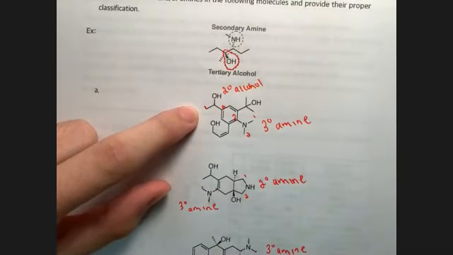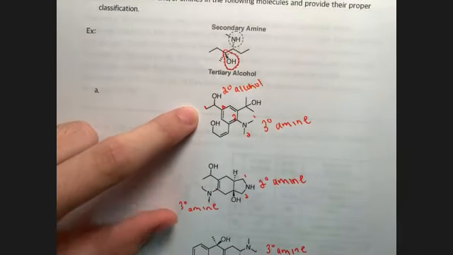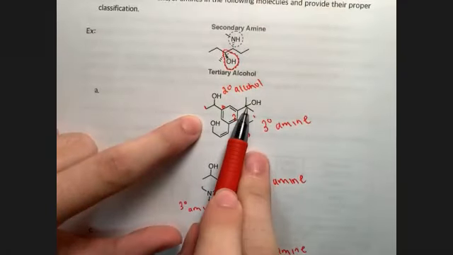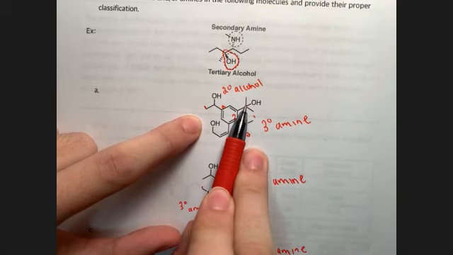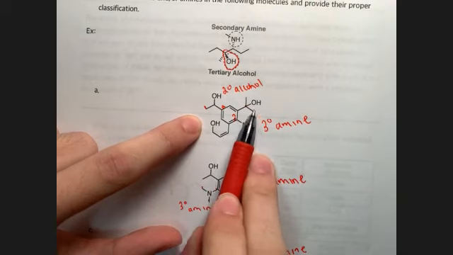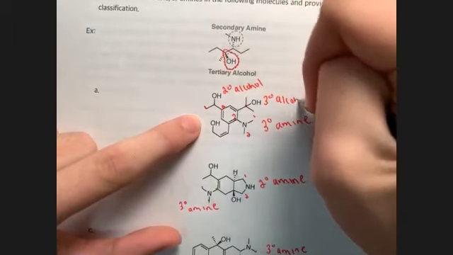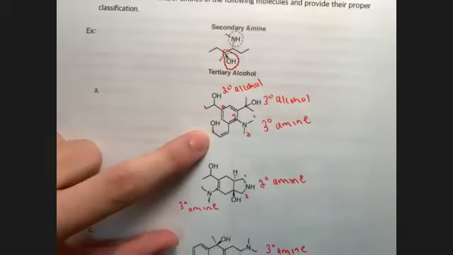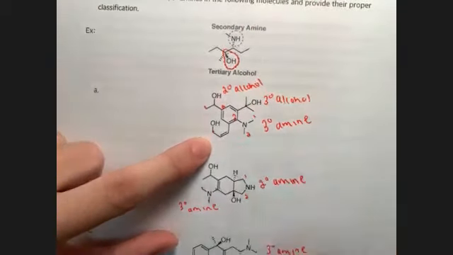It's a little bit different than amines. For this guy, this is the main carbon of my alcohol right here, where I put that dot. How many carbons are attached to this one? Well, 1, 2, and 3. So this would be a tertiary alcohol. And then over here, this is the main carbon of the functional group, and there's 1 attached. So this would be a primary alcohol.